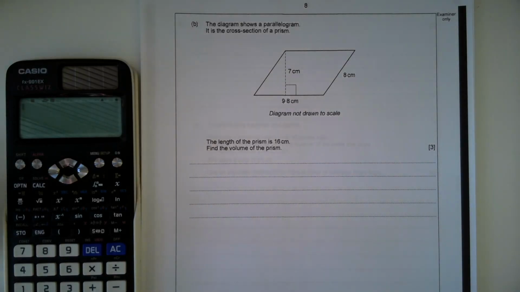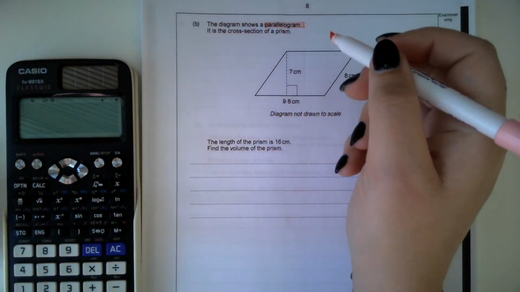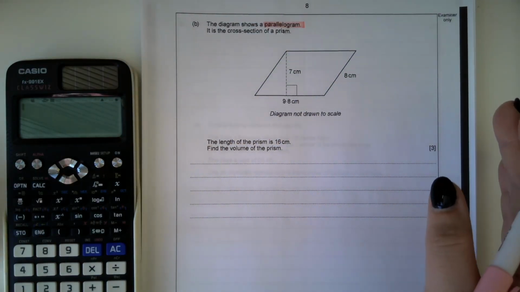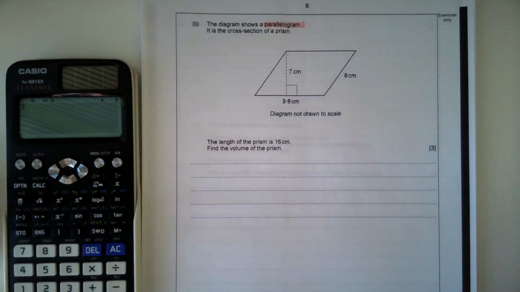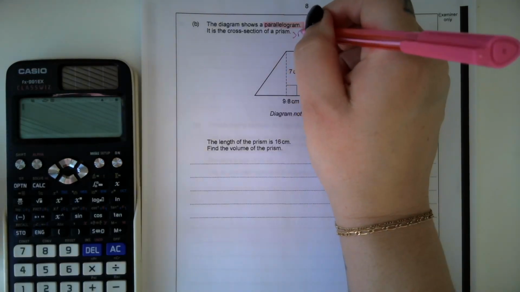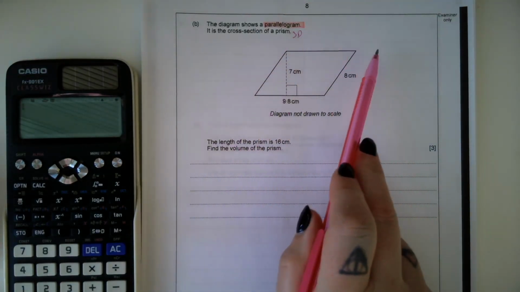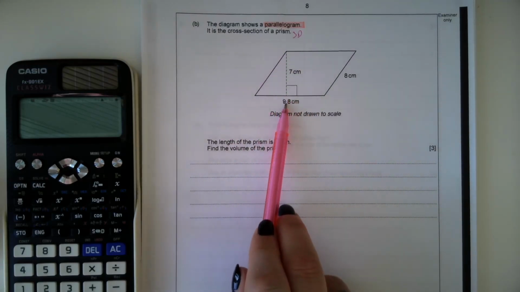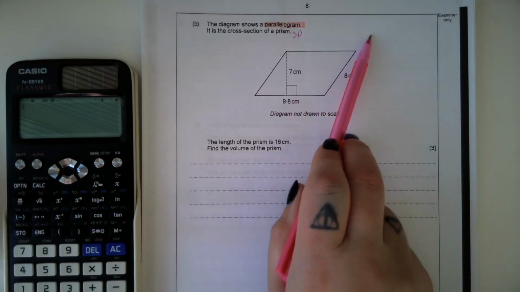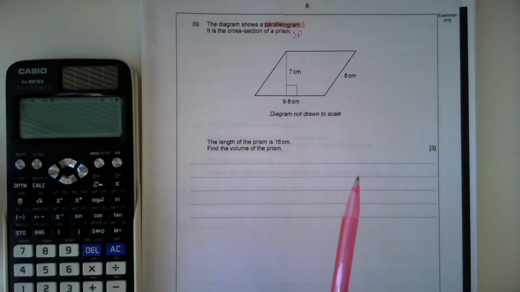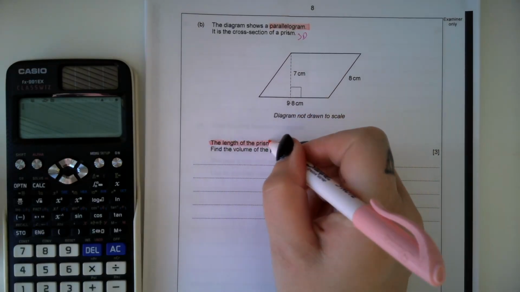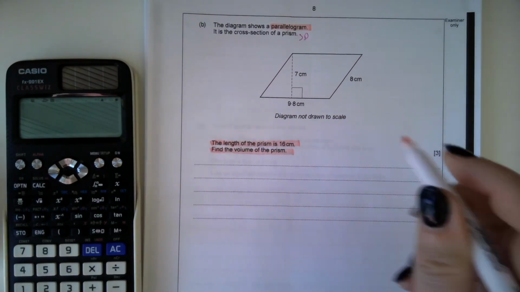Part B. So the diagram shows a parallelogram. The parallelogram is a cross section of a prism, so it's the cross section of a 3D shape. Okay, so we're working with a 3D shape here. So here's a parallelogram. We've got a base of 9.8, a perpendicular height of 7, and then that slanted side there is 8 centimetres. The length of the prism is 16 centimetres, and they want us to find the volume.